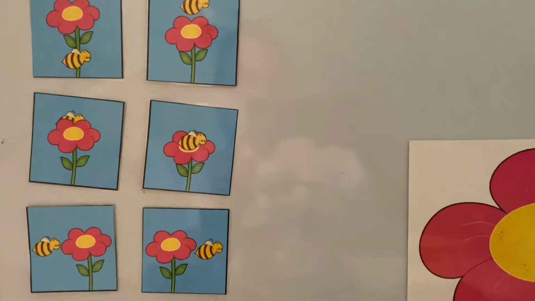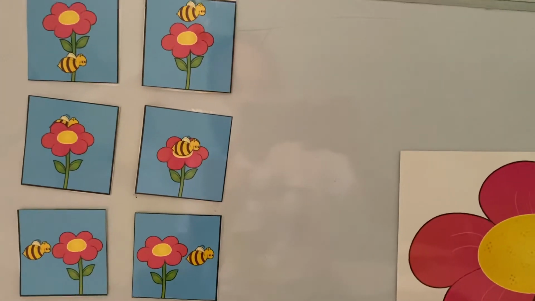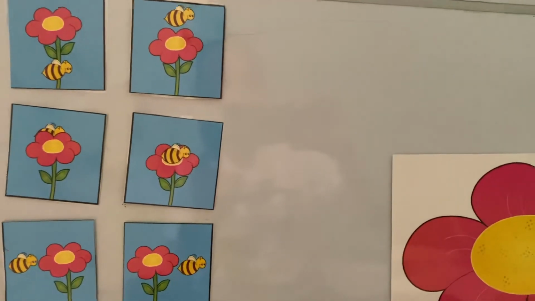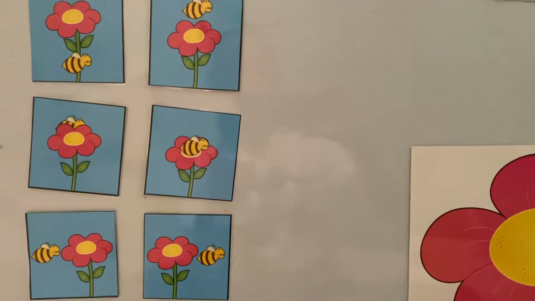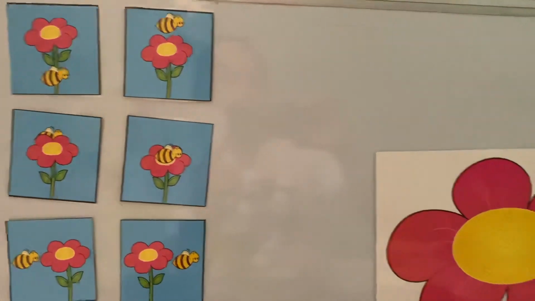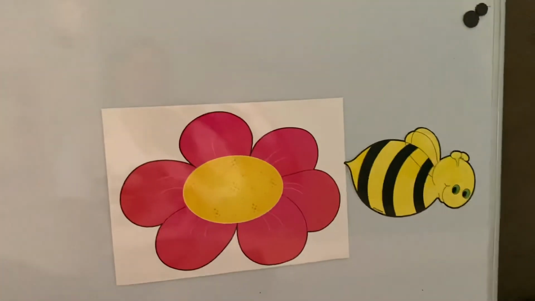So this is just a fun game that you can do with any two objects, and you can just tell your son or daughter to put the bee on top, underneath, behind, on the flower, under the flower, to the left or the right of the flower, and see if they can work on those positional words.